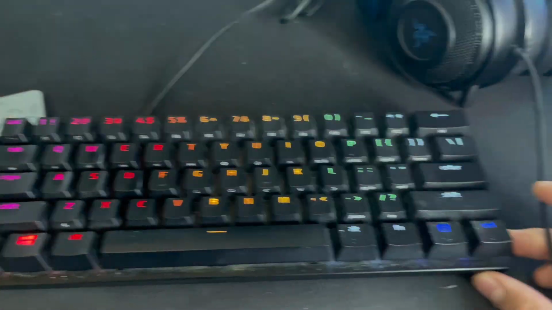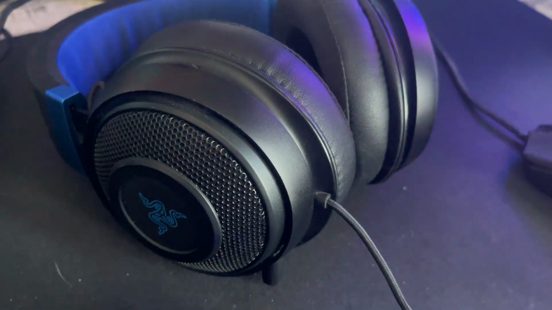And not to mention that I have a bunch of Razer hardware. This is a Razer Huntsman Mini. This is a Razer Viper Mini, and then this is some cheap headphones that I don't know what they are.